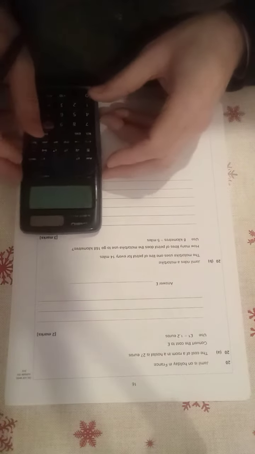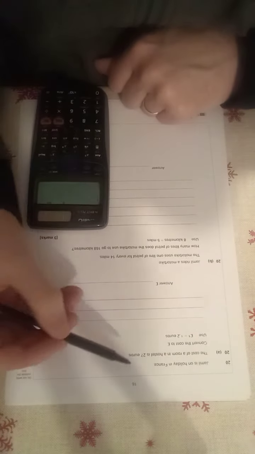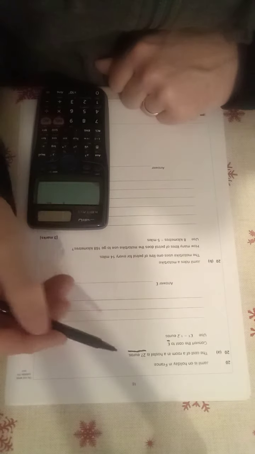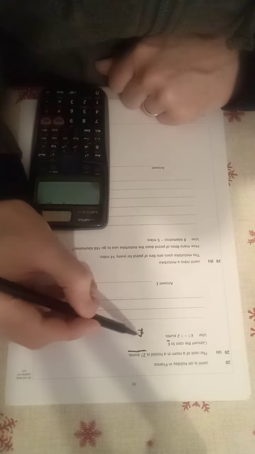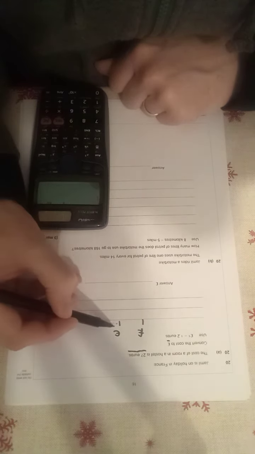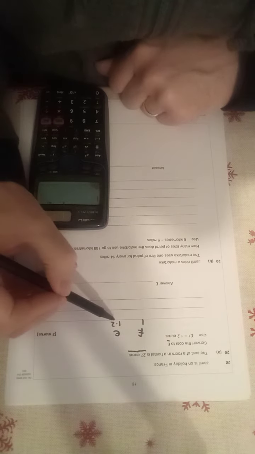Question 20. Jamil is on holiday in France. The cost of a room is €27. Convert the cost to pounds. Pounds to euros: 1 to 1.2. Euros is bigger than pounds.